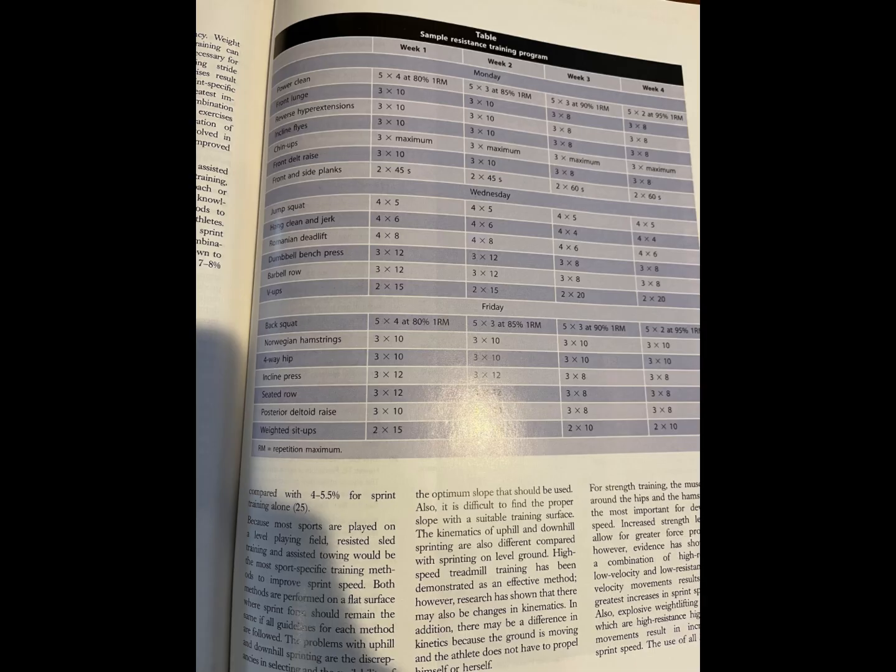Training recommendations. Speed involves 2 components, stride length and stride frequency. Resisted sprinting is used to improve stride length, and assisted sprinting is used to improve stride frequency. Weight training and plyometric training can improve power, which is necessary for acceleration and enhancing stride length.